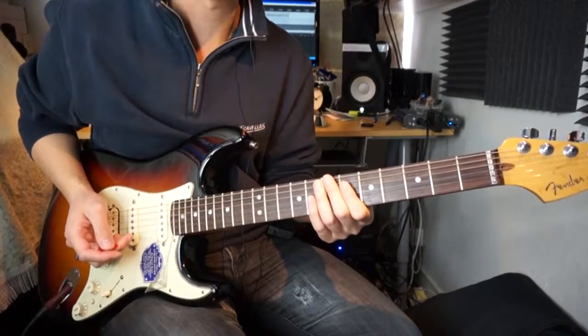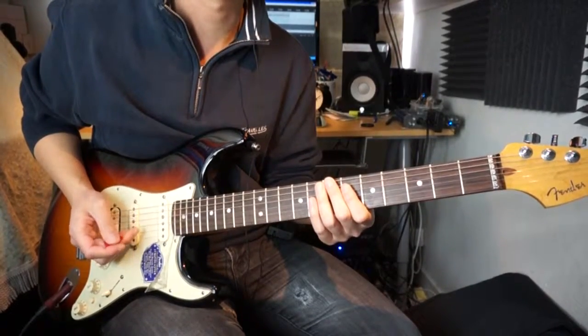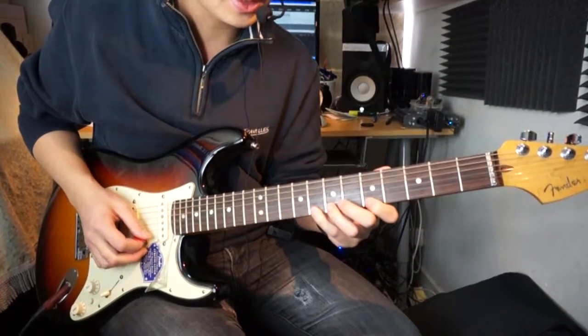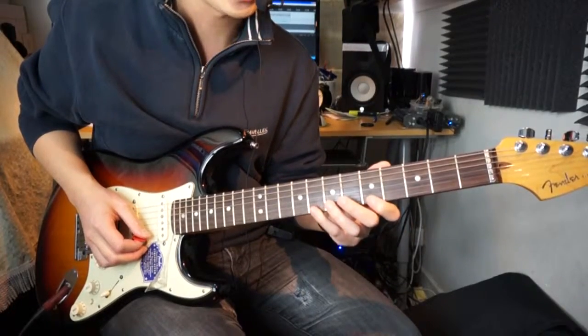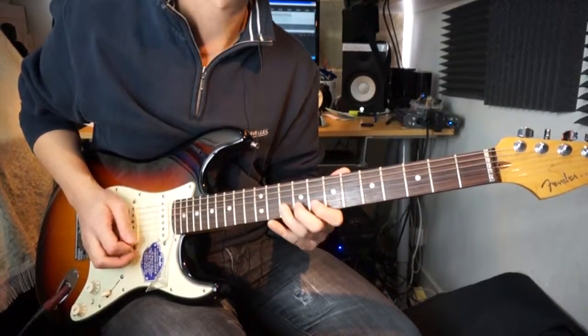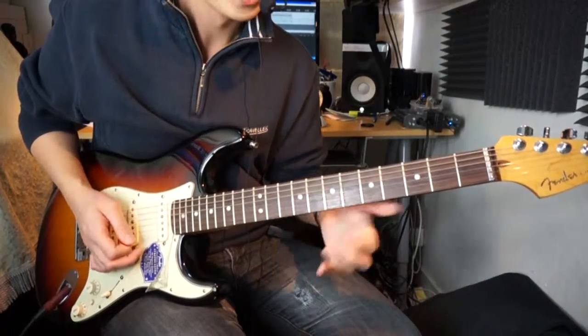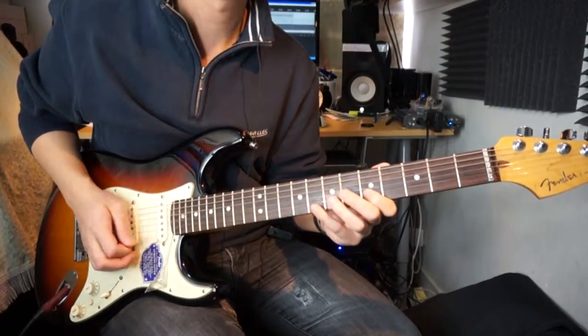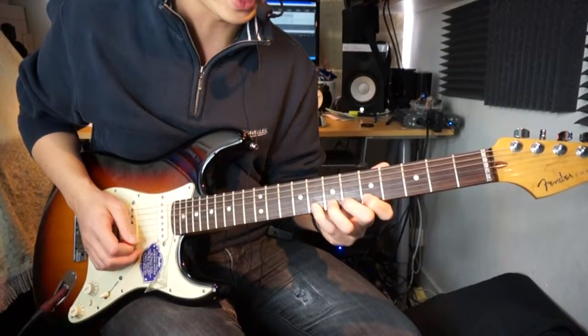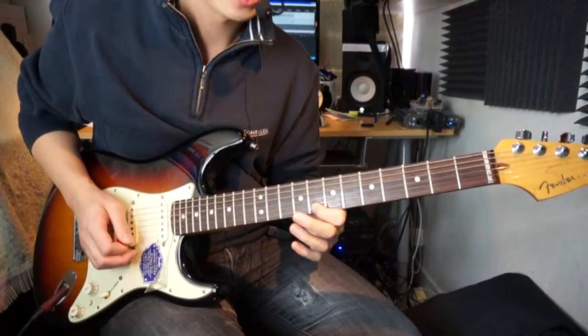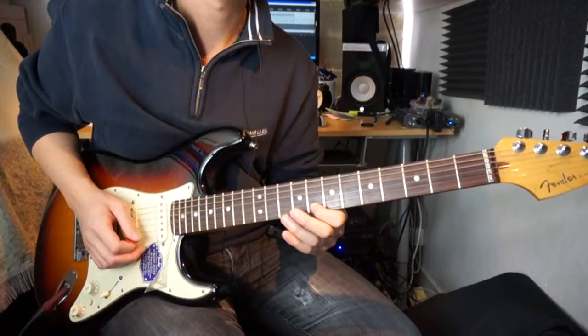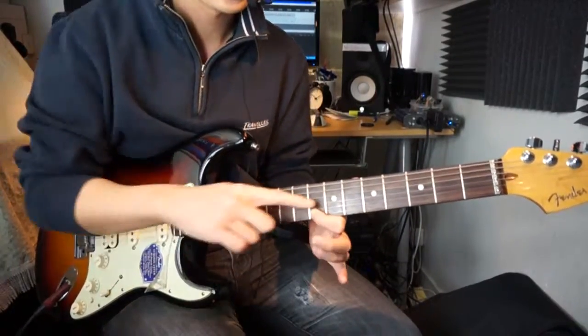And I'm going to expand to a few more positions. So the closest position that I would like to expand to is this one. Whenever you play up here, you can actually shift to the 10th fret of the E, and then go back to the C note here.